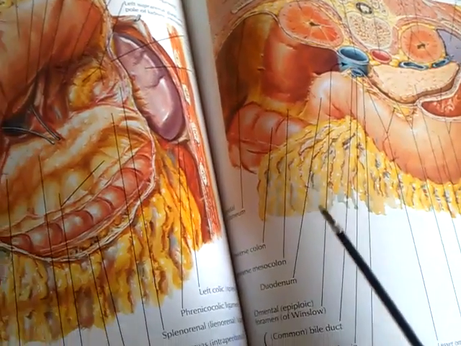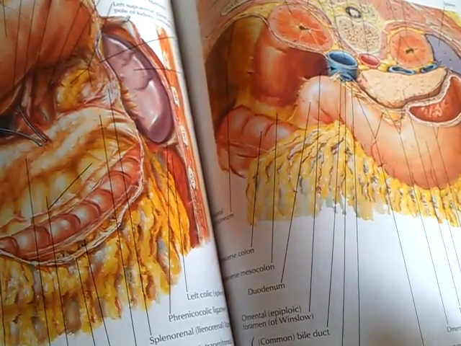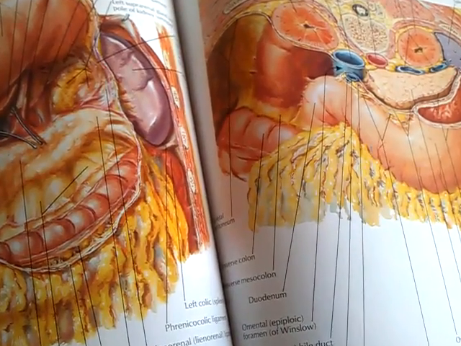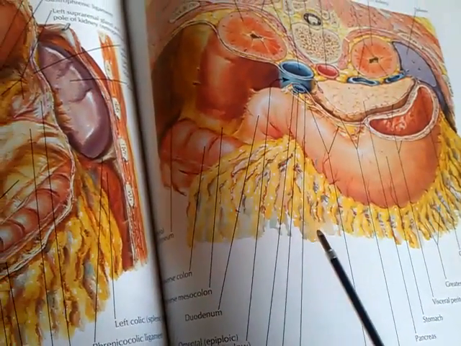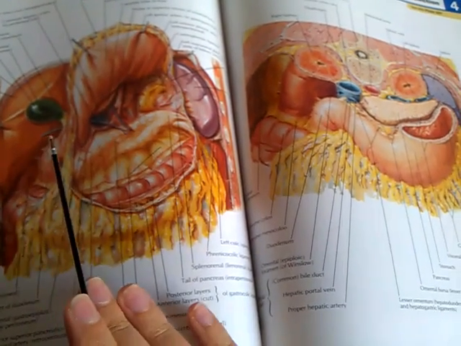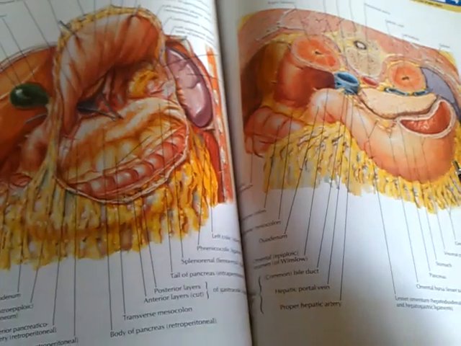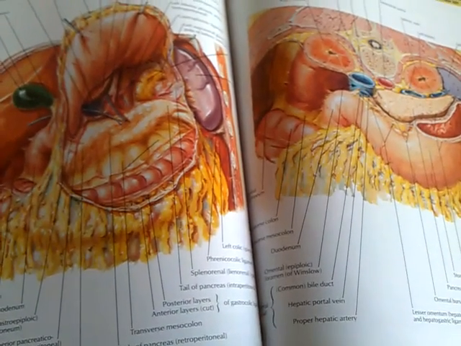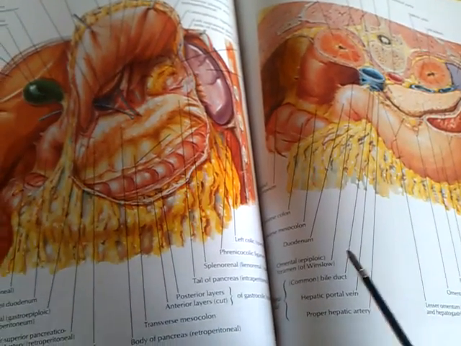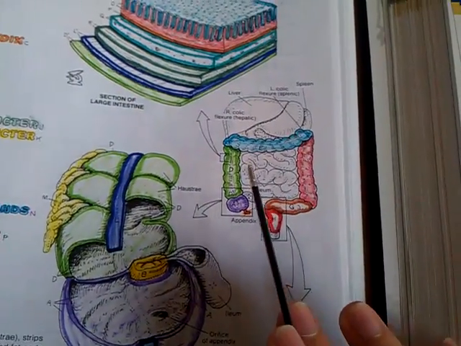In front you have the greater omentum and the ventral abdominal wall. Above you have the liver and gallbladder and stomach. And below you have the jejunum. See here, jejunum.